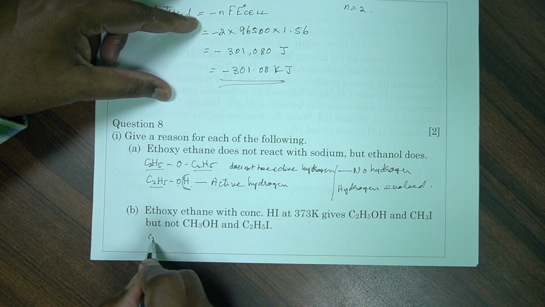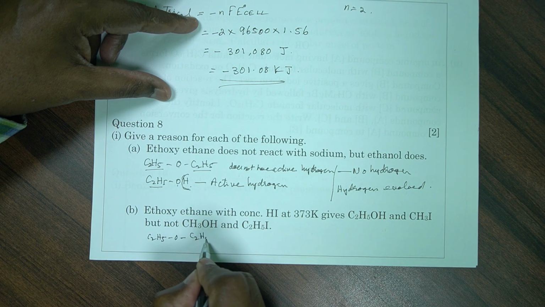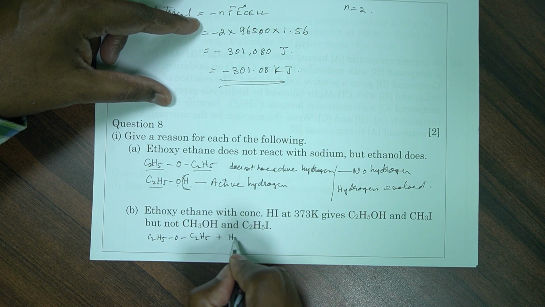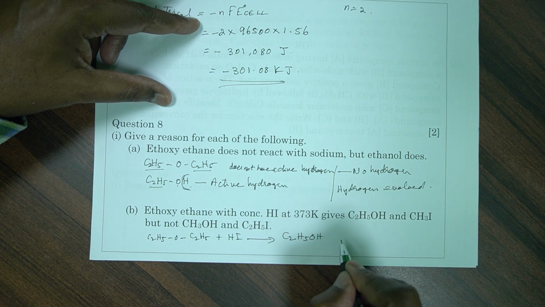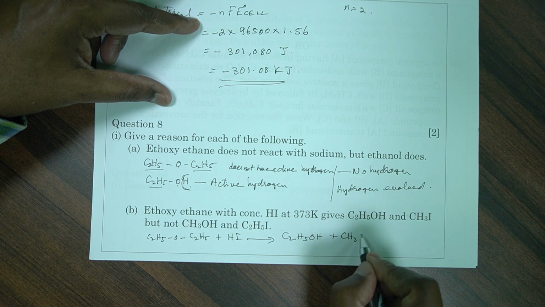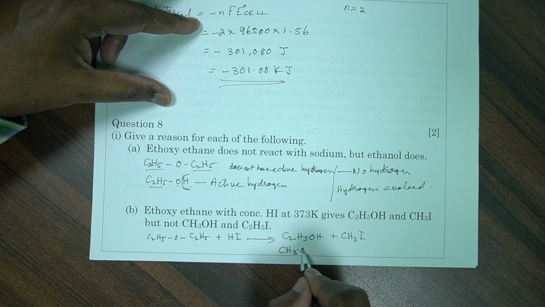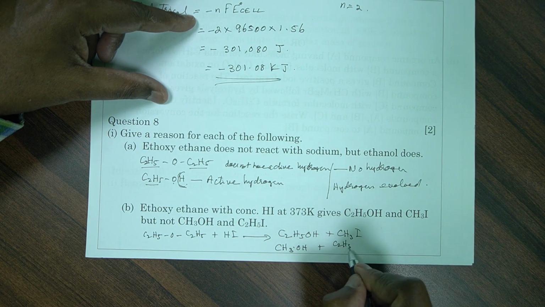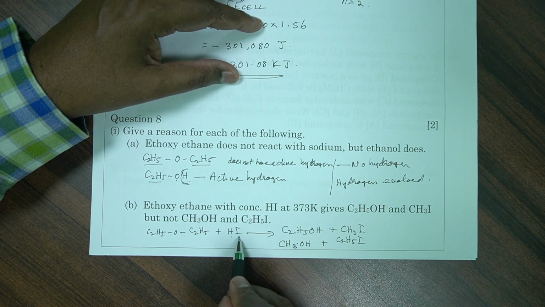Ethoxyethane is C2H5OC2H5, and it reacts with HI. The product is C2H5OH plus CH3I, but not CH3OH plus C2H5I.